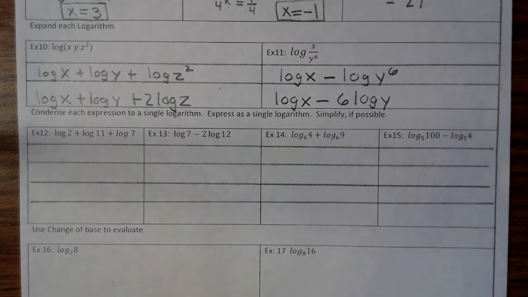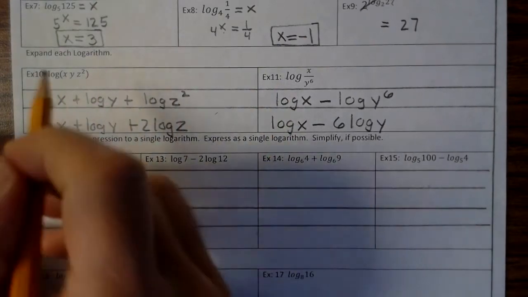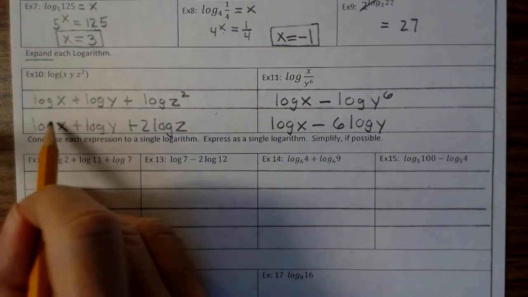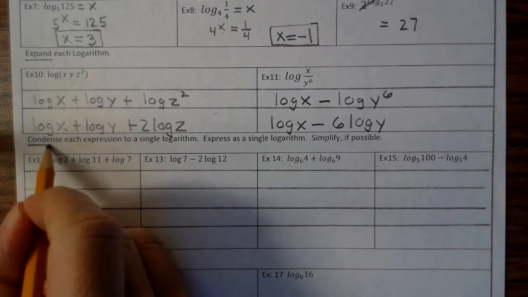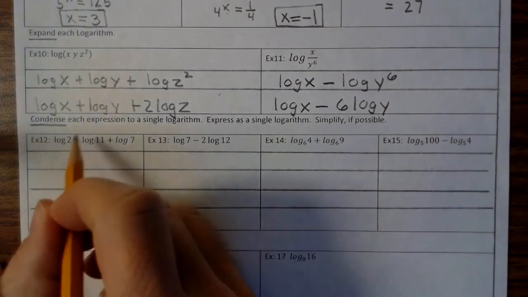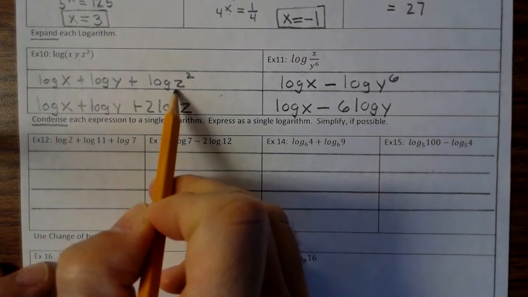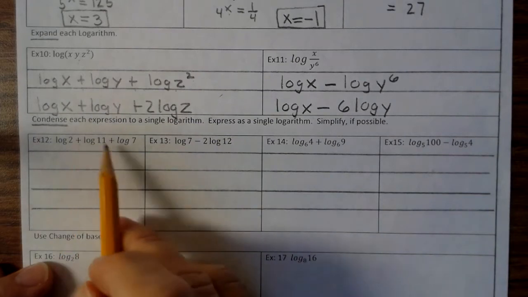All right. Now, this was expanding, so we expanded these. Now we're going to condense. When you multiply, it expands to be plus or addition or sum. Here we're adding, so to condense we multiply.